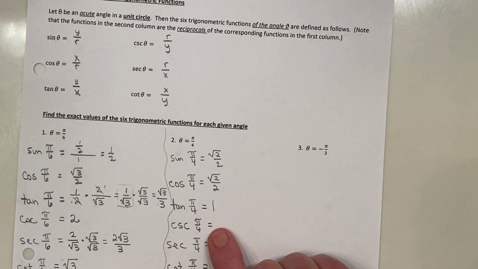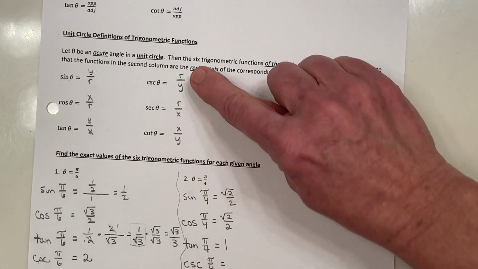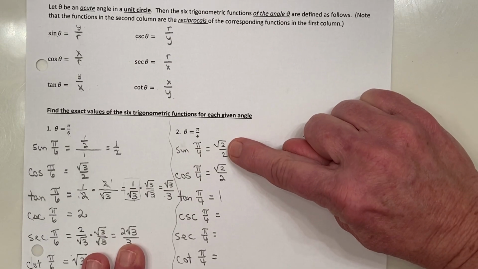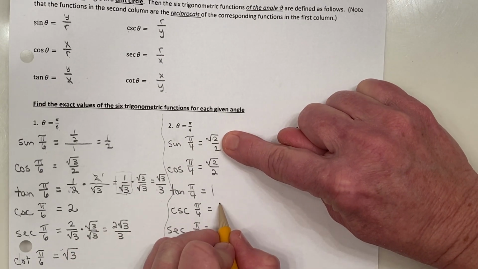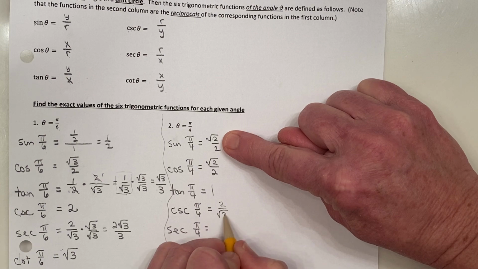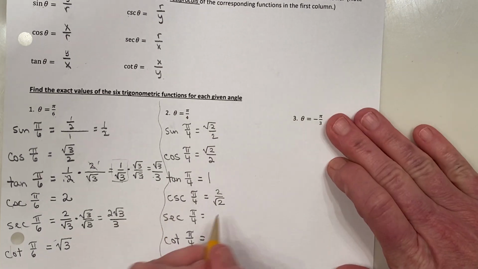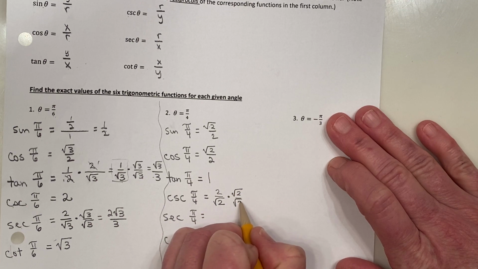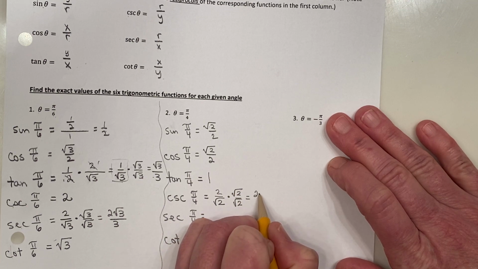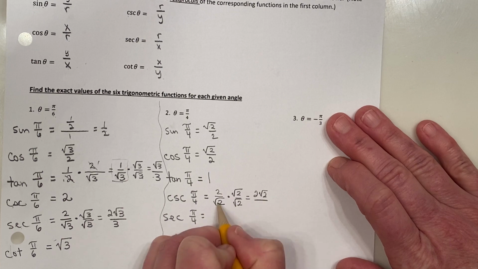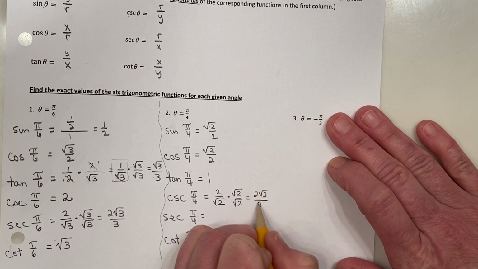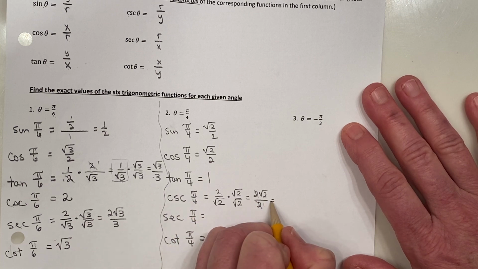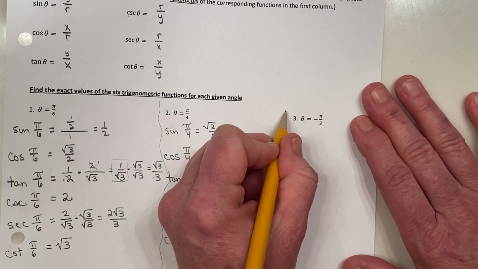All right, cosecant of pi over 4. Again, it's just the reciprocal of the sine. So why don't I just go back up to sine and take this answer and reciprocate it? 2 over the square root of 2. Oh, but we got a little work to do. We got to get the square root out of the denominator. So in the top, I end up with 2 times the square root of 2. Square root of 4 is just 2. I wouldn't want to leave these here unsimplified, so divide those out. Final answer is just square root of 2.